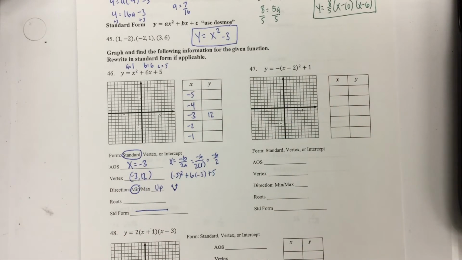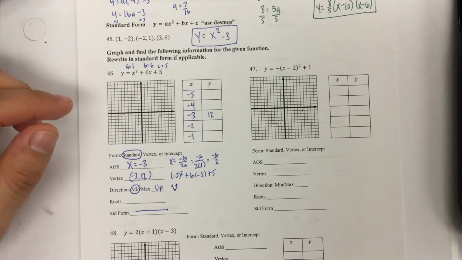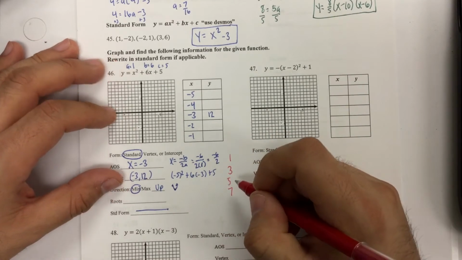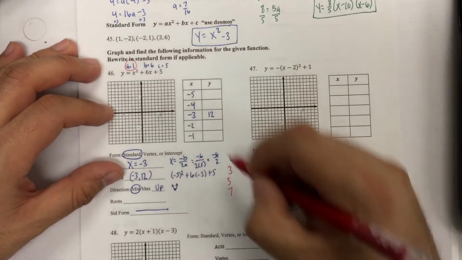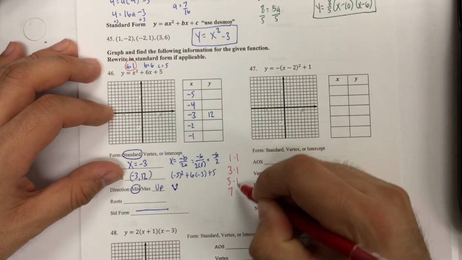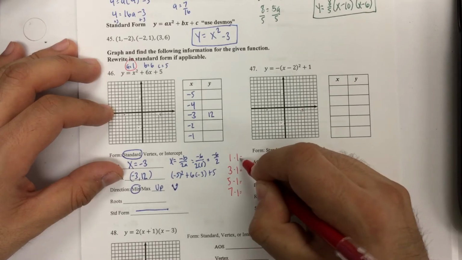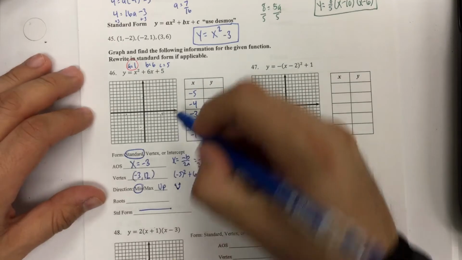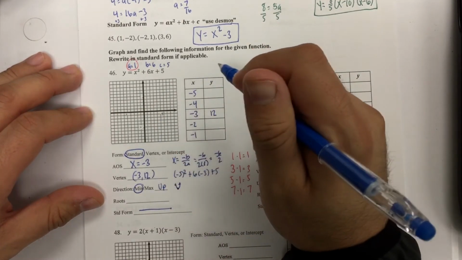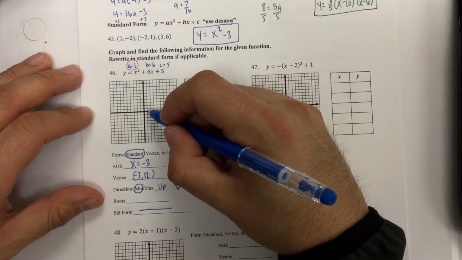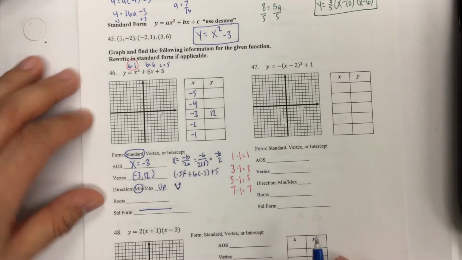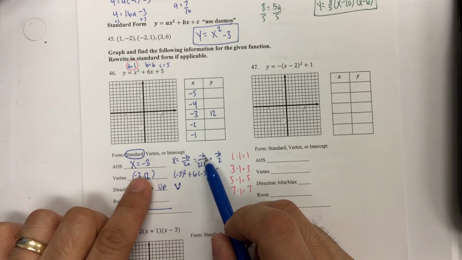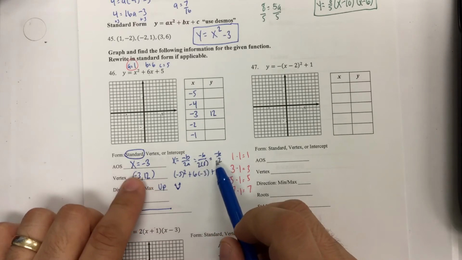From here, I like to use that 1, 3, 5, 7 trick. So 1, 3, 5, 7. And here I see that A is 1, so if you multiply each one of these by 1, you still get back the same number. So it's still actually 1, 3, 5, and 7. So from the vertex, I'm going to plot it at negative 3 and positive 12. So let me double check this, make sure I did everything right here. So the opposite of B is negative 6 divided by 2A is negative 3.